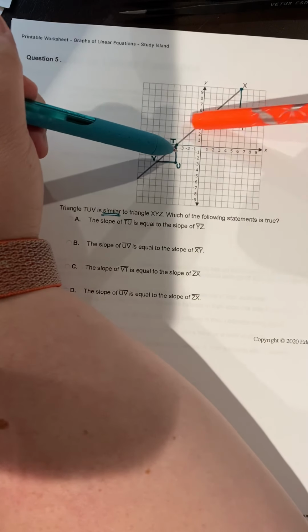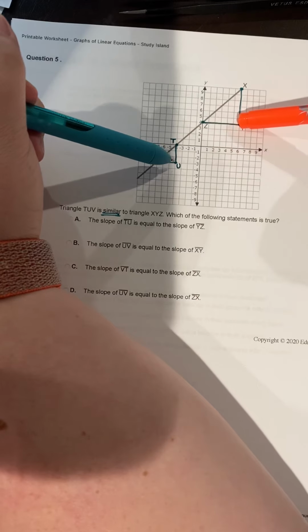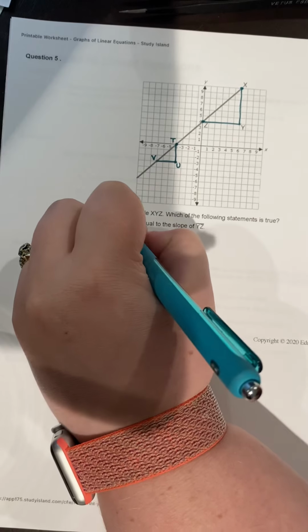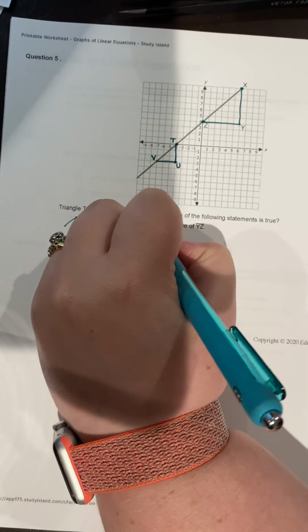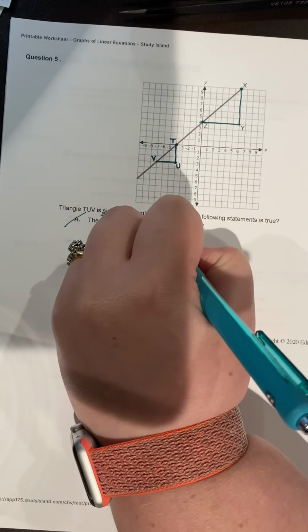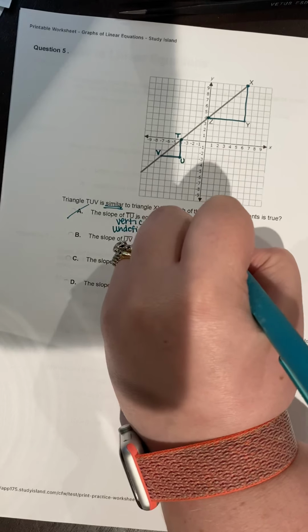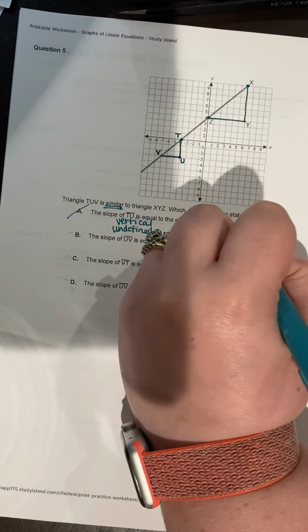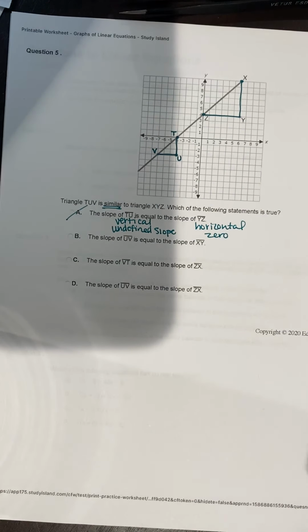Here's TU. So that is a vertical line which has an undefined slope. If I look at YZ, it's going this way. That is a horizontal line which actually has a 0 slope. So those are not going to be the same. So TU is vertical, which is undefined. YZ was horizontal, which has a 0 slope. So those are not the same. Let's try the next one.